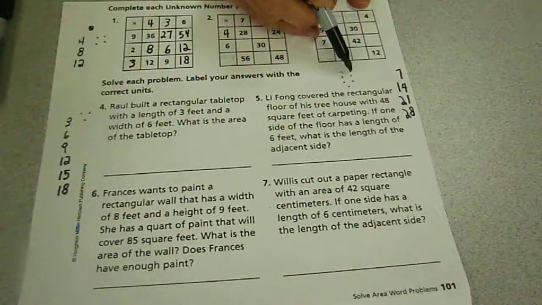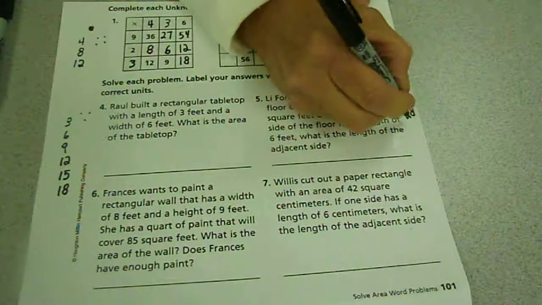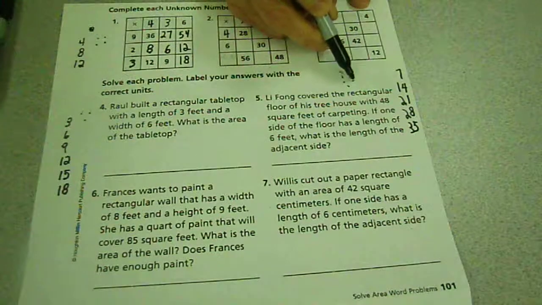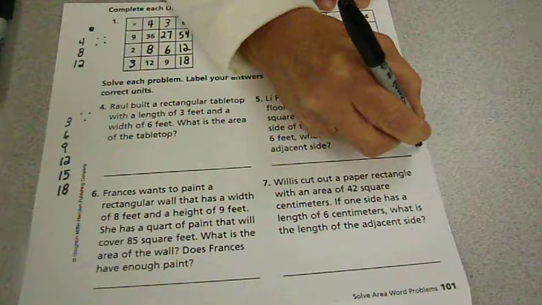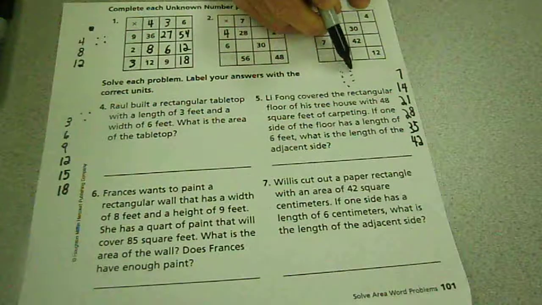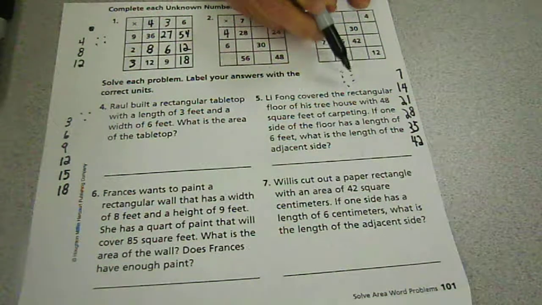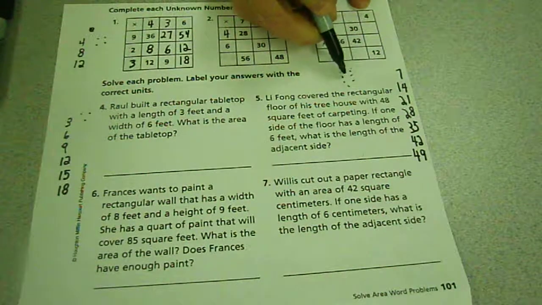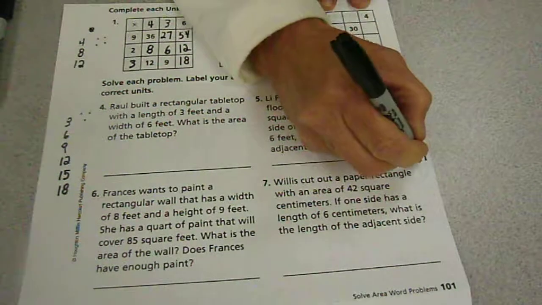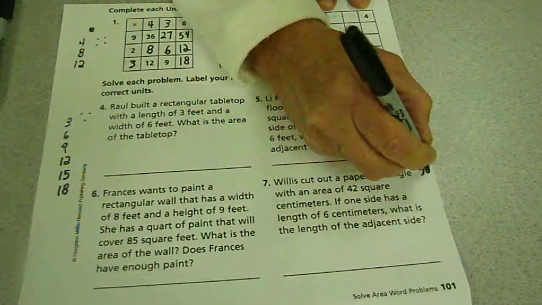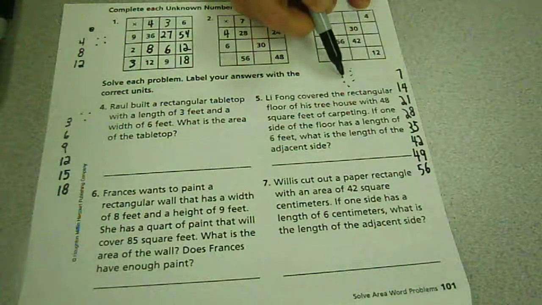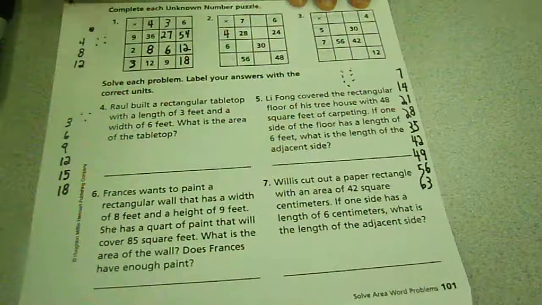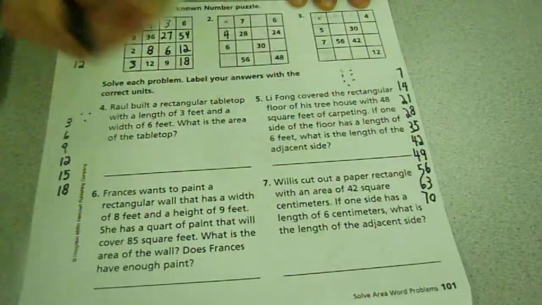So 28, 29, 30, 31, 32, 33, 34, 35, 36, 37, 38, 39, 40, 41, 42, 43, 44, 45, 46, 47, 48, 49, 50, 51, 52, 53, 54, 55, 56, 57, 58, 59, 60, 61, 62, 63, and then I have 70.